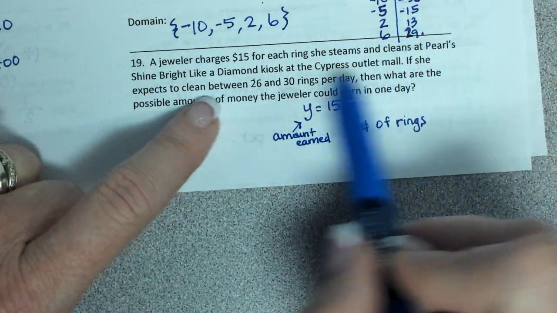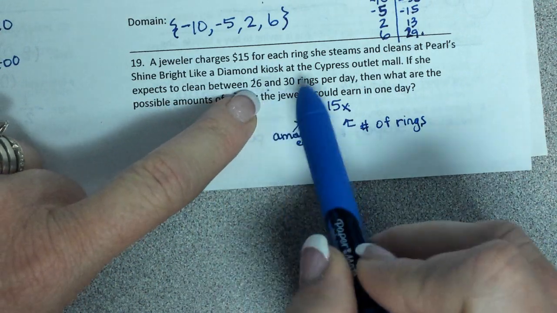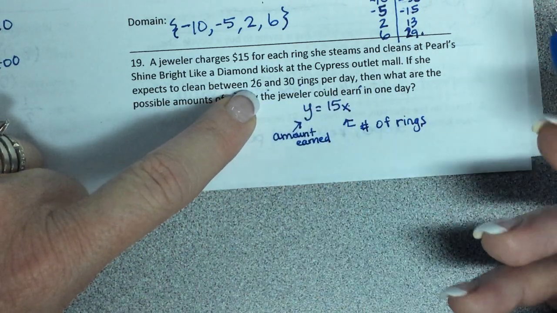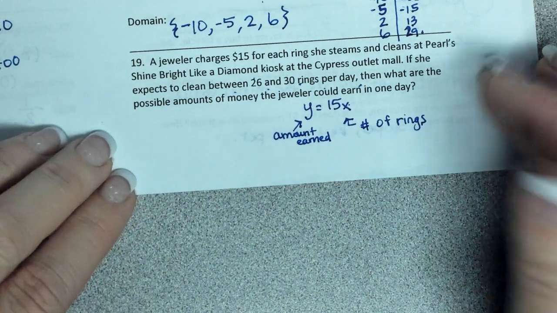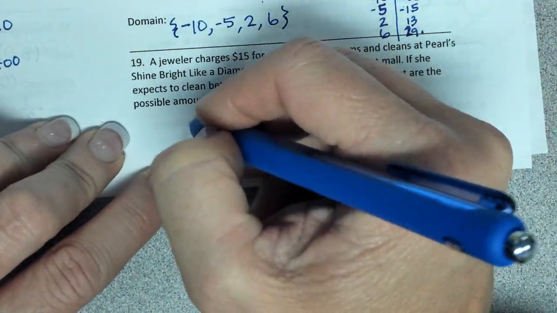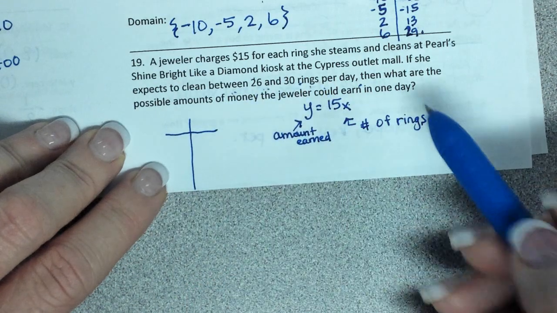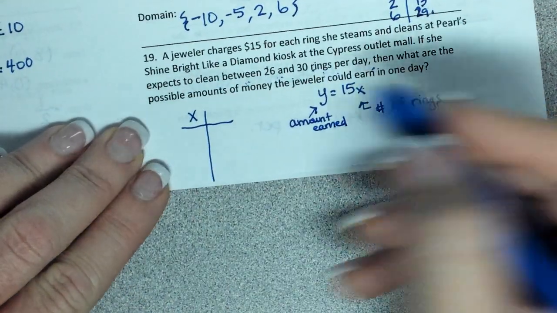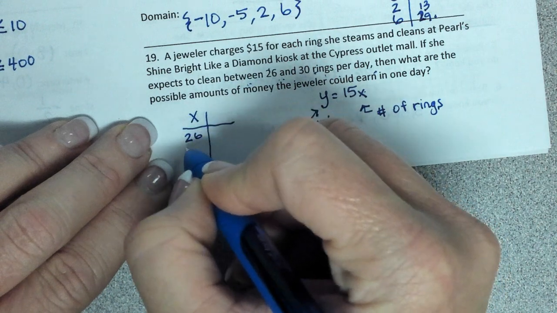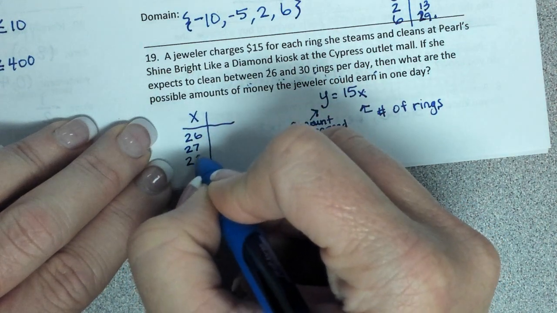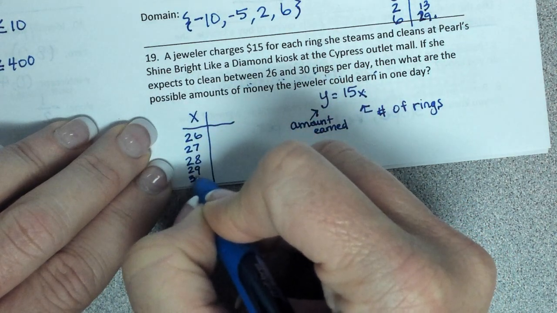And it's saying if she expects to clean between 26 and 30 rings per day. So 26 to 30 rings per day. From my table, we know that this is talking about the x values. So we're going to say 26, 27, 28, 29, and 30 here.